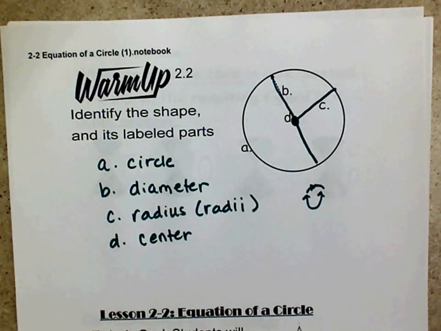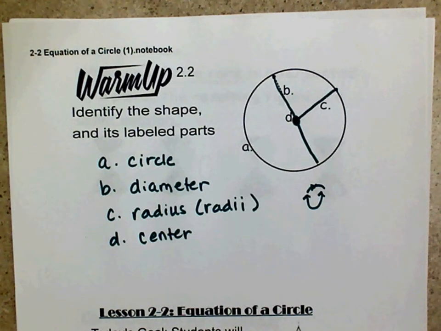So here's your warm-up for 2.2. Please take a picture of that and make sure you submit.